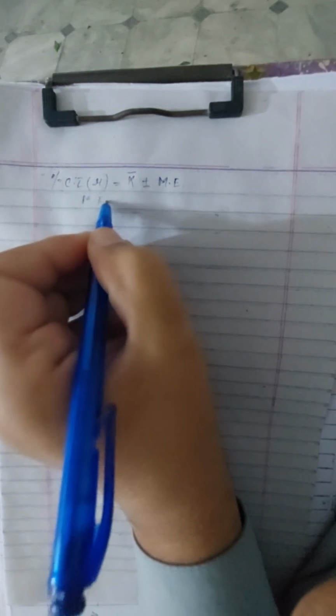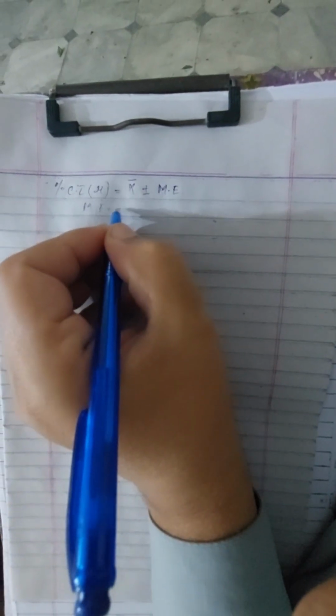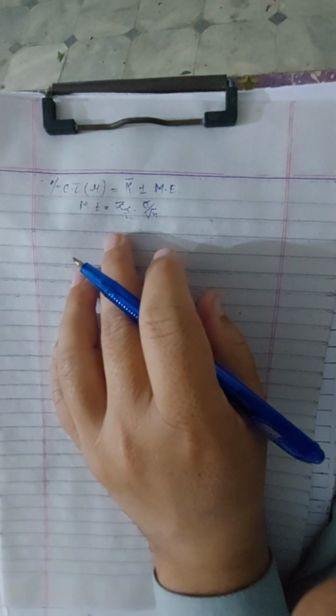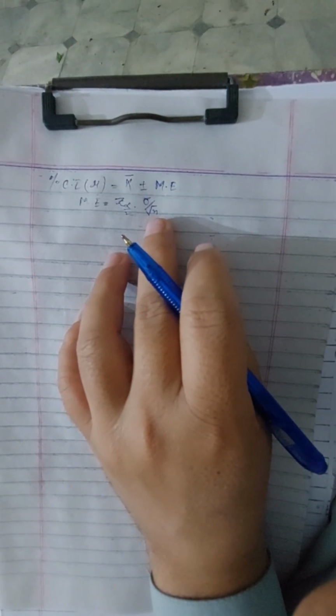And the margin of error was equal to z of alpha by 2, into the standard deviation divided by the square root of n.